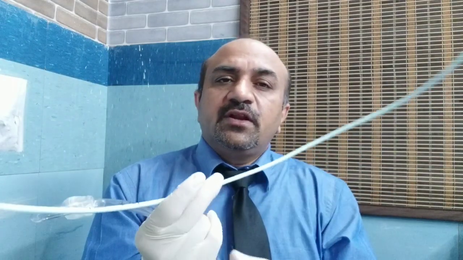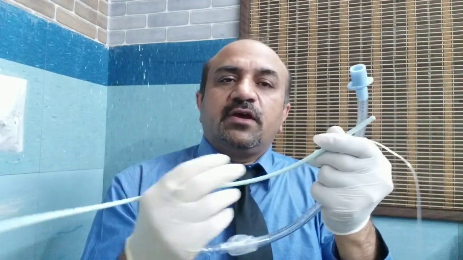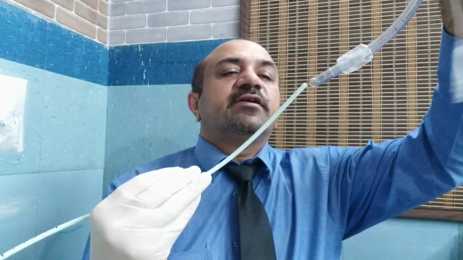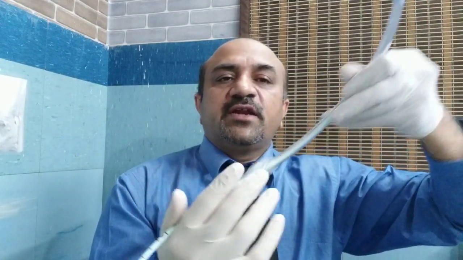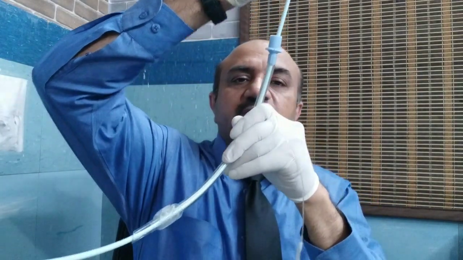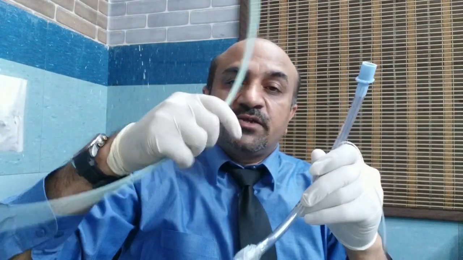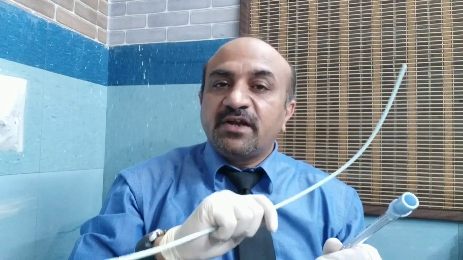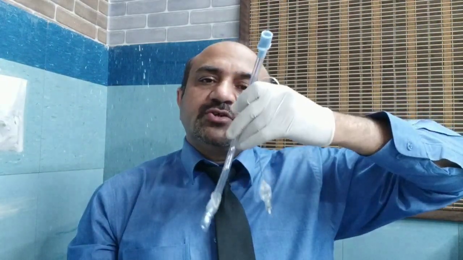Then you hold it this way, and using the Seldinger technique, you can pass the endotracheal tube through it all the way down to the patient, and once it is there, you can remove the bougie. So this helps in difficult cases, and the Seldinger technique is also what we use when we are passing central lines or the triple lumen and double lumen lines.